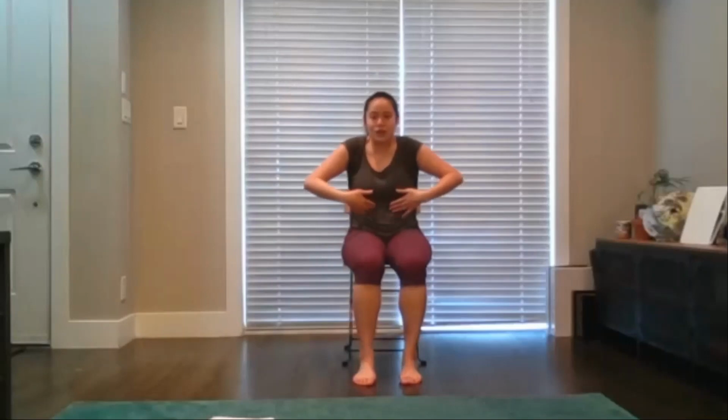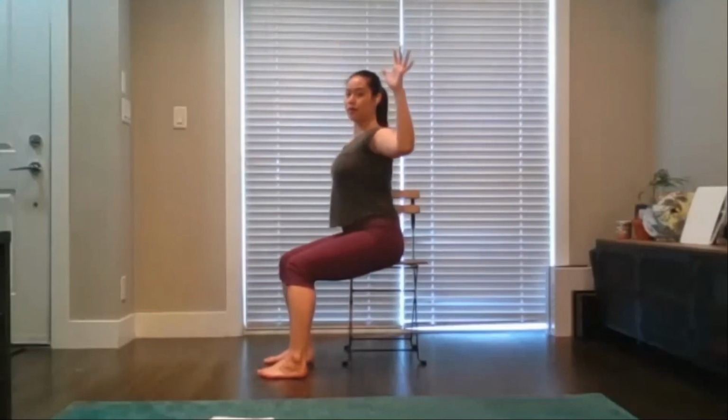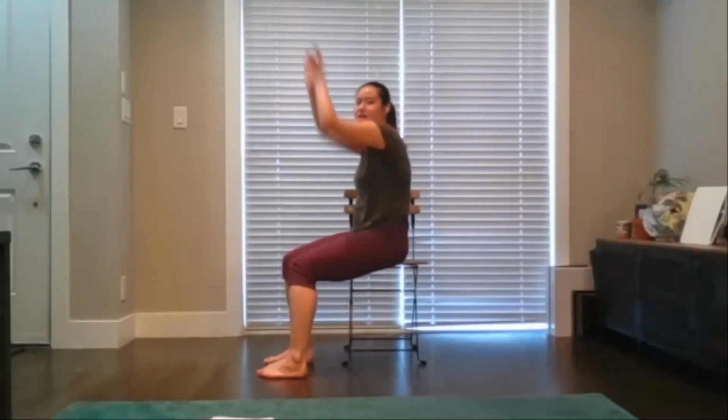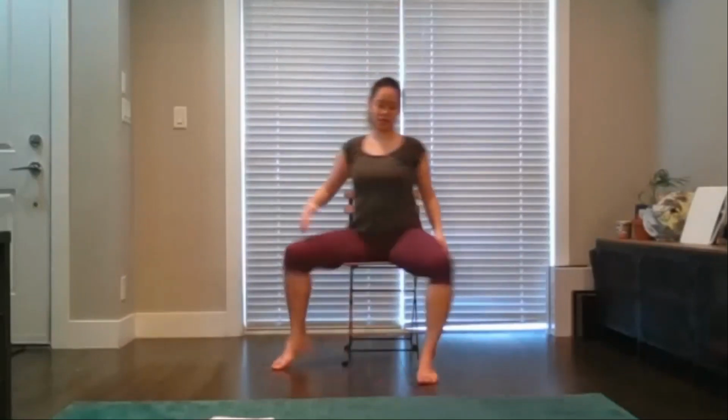Okay, 2 minutes. So, nice and tall, no slouching, nice and tall, opening that chest. Remember, the arms, they should be open. So we don't want them in front of us like this, right? We want to open the chest and then bring them up and down with the chest open. Okay, are you ready? 3, 2, 1, and go.